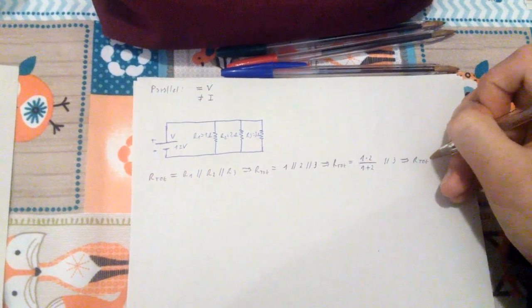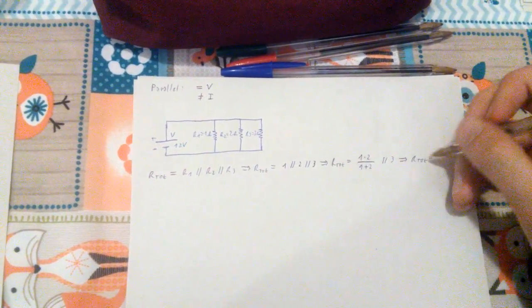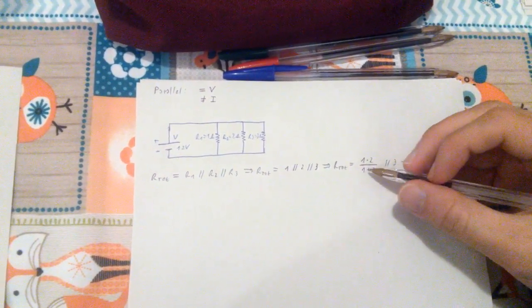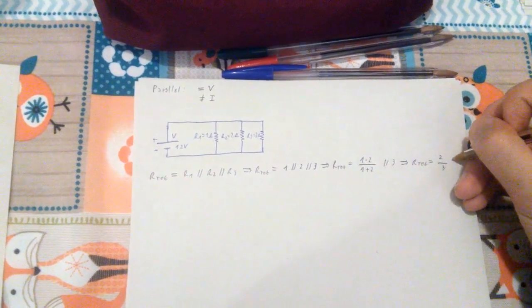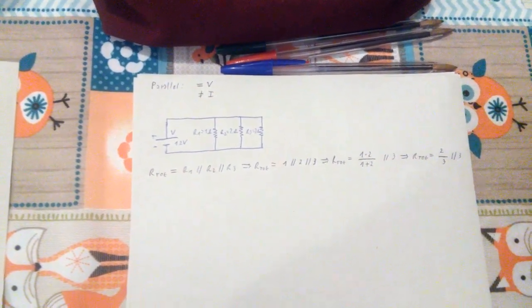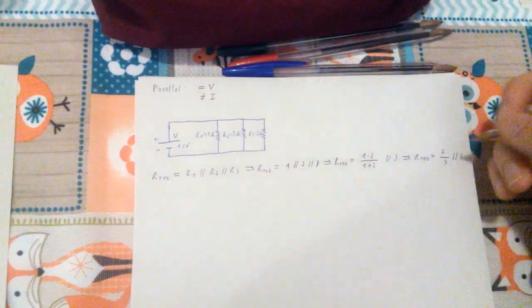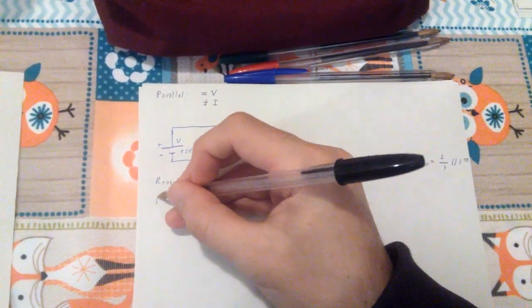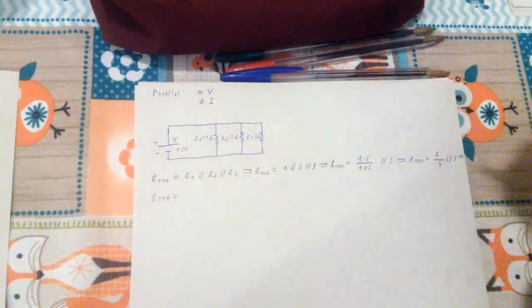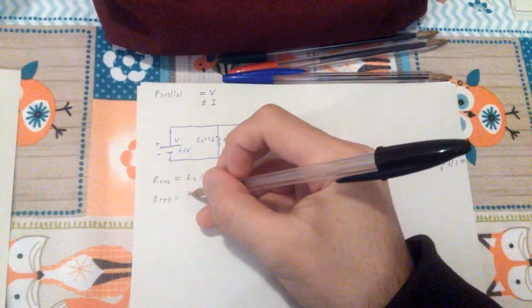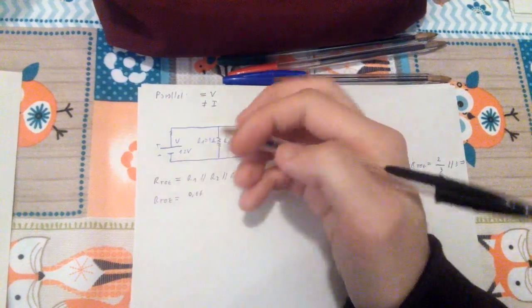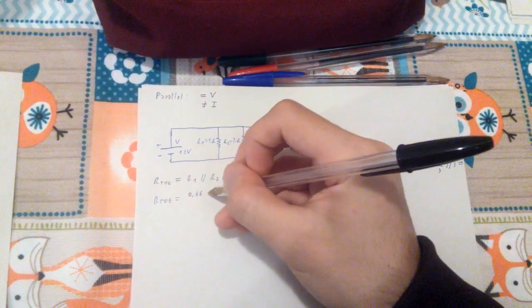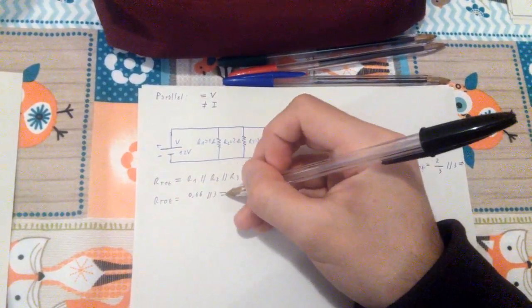So our total will just be 2 times 1, which is 2, over 2 plus 1, which is 3, everything in parallel with 3. Now, as you know me, I don't actually like to keep fractions in circuit analysis. So I can write 2 over 3 as 0.66. And I can say, okay, I have 0.66 in parallel with 3.